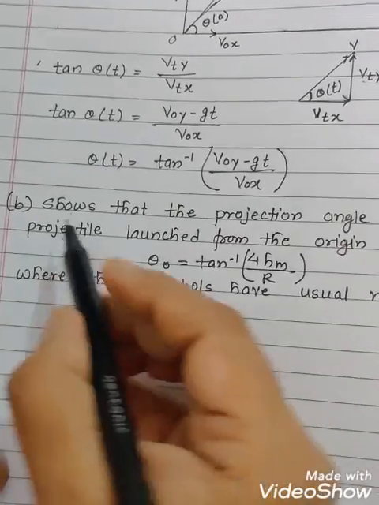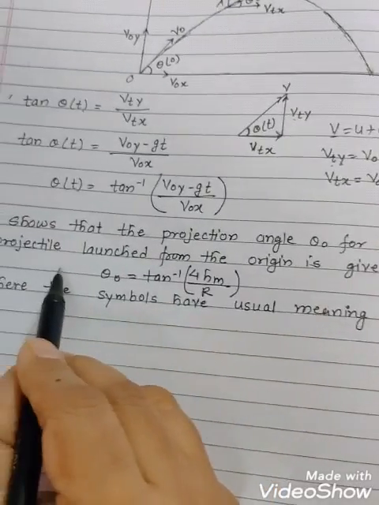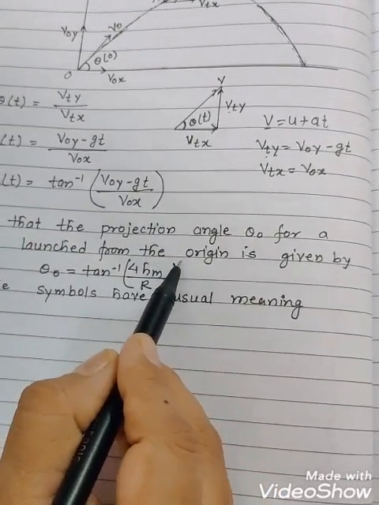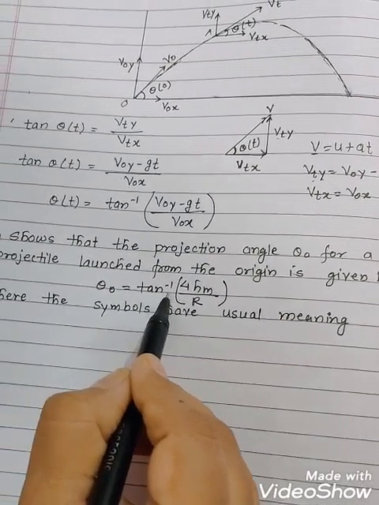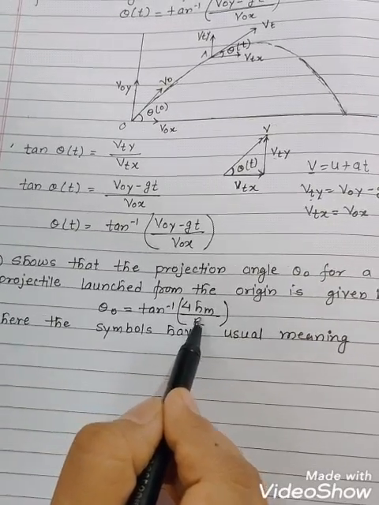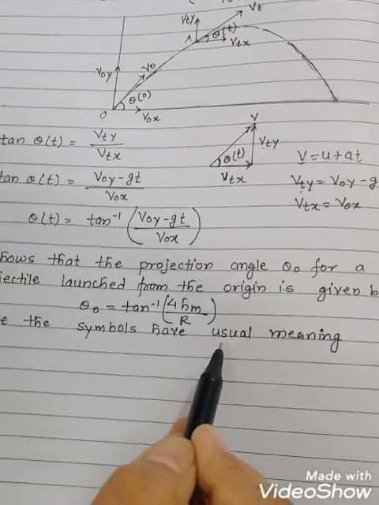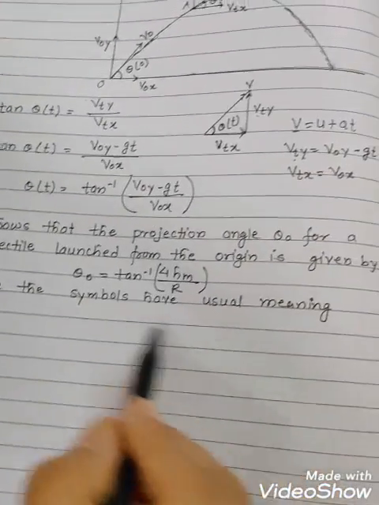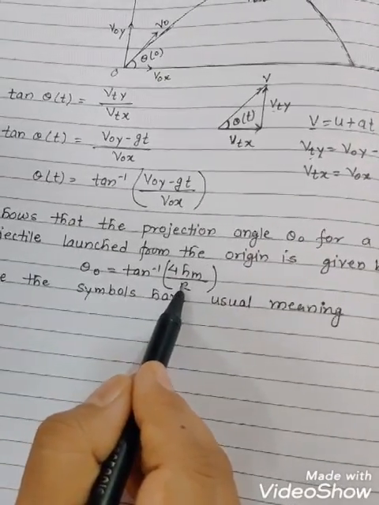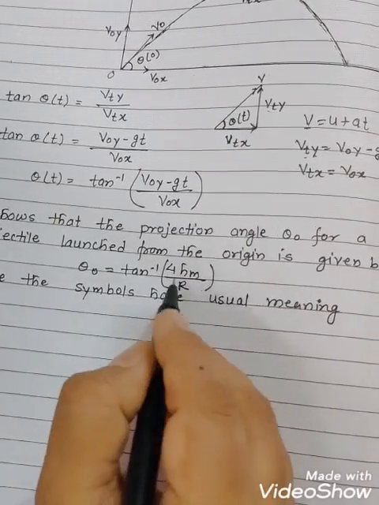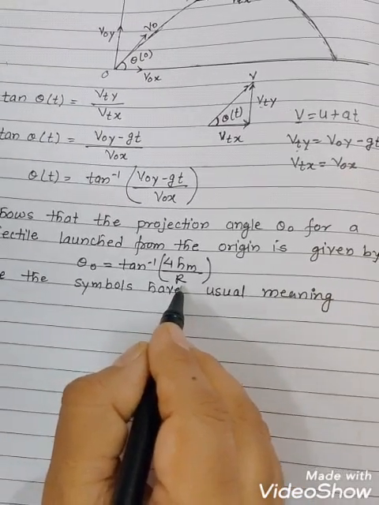Next question is: show that the projection angle theta 0 for a projectile launched from the origin is given by theta 0 equal to tan inverse of 4 hm upon r, where the symbols have usual meaning. Here we have to prove theta 0 is equal to tan inverse of 4 hm upon r, where hm is the maximum height attained by the projectile, and r is the range here.